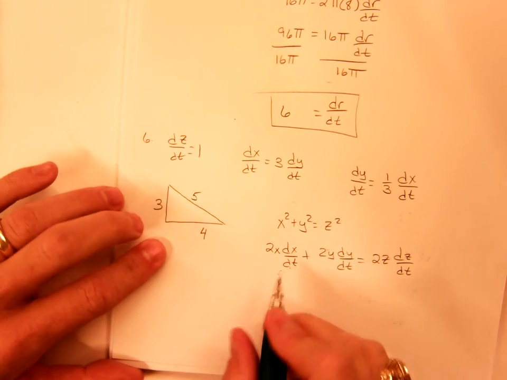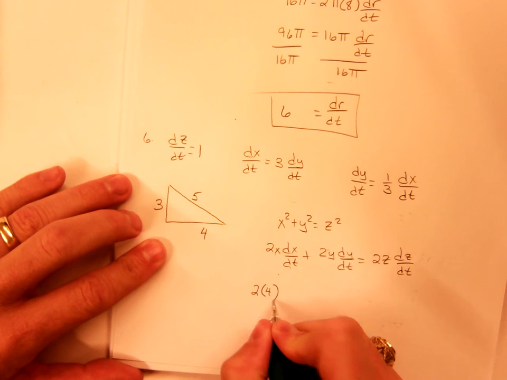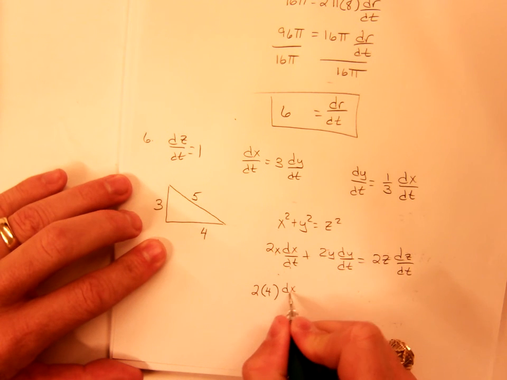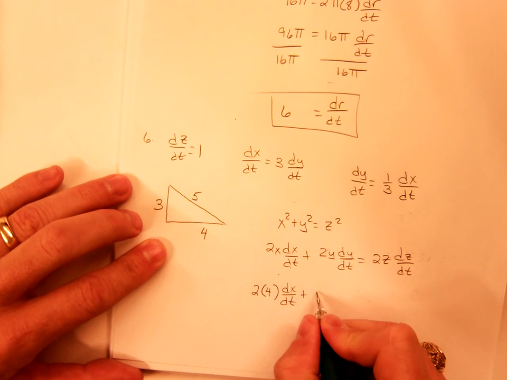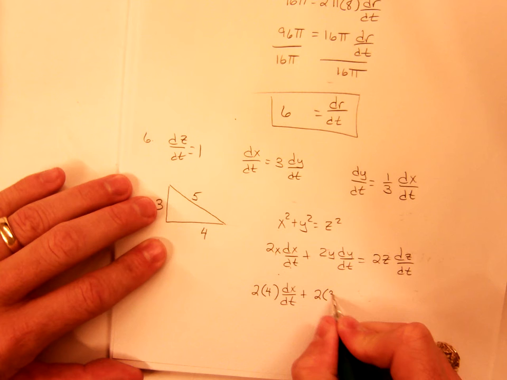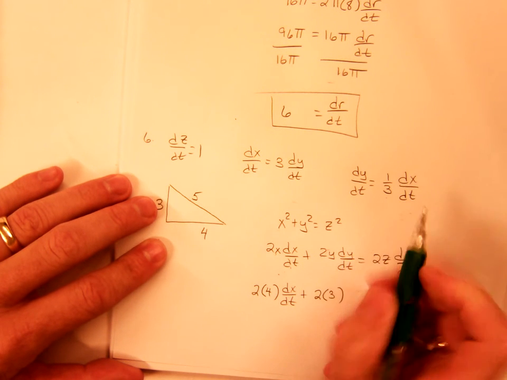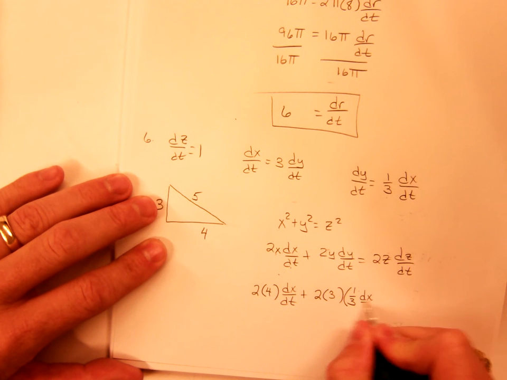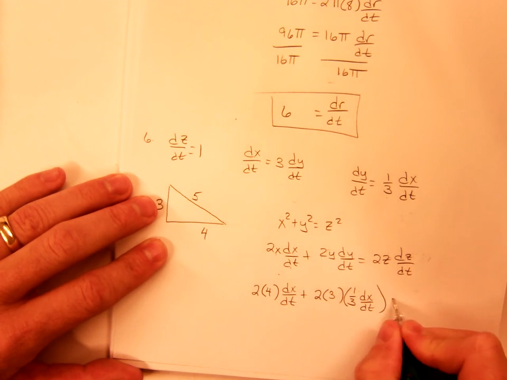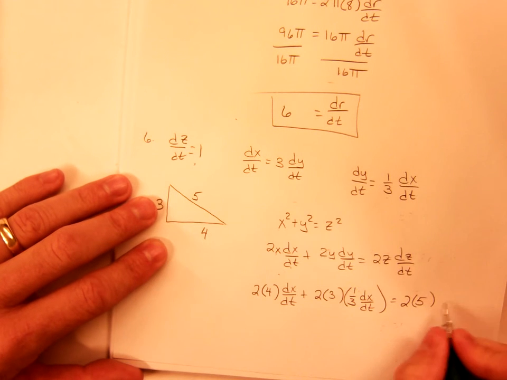Let's just leave it. So this is 2 times x, which is 4, times dx/dt. And I want to leave dx/dt in there because that's what I'm looking for. Plus 2 times y, which is 3, dy/dt. Dy/dt is 1/3 dx/dt. Equals 2 times 5 times dz/dt, which is 1.